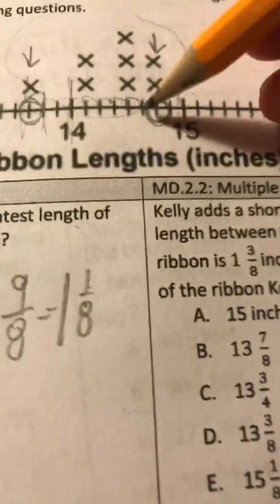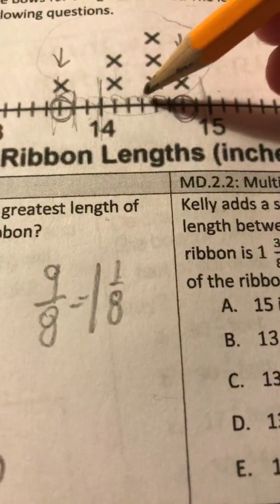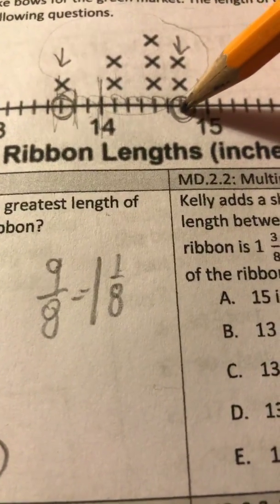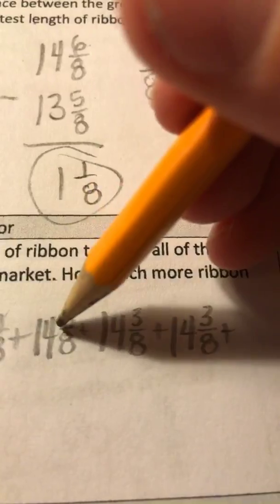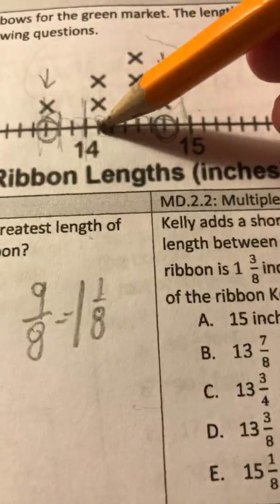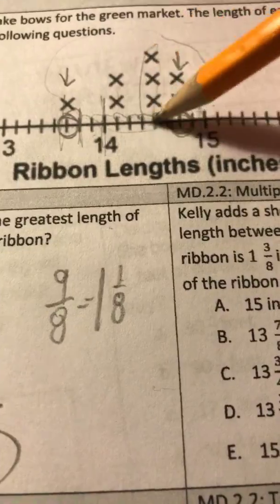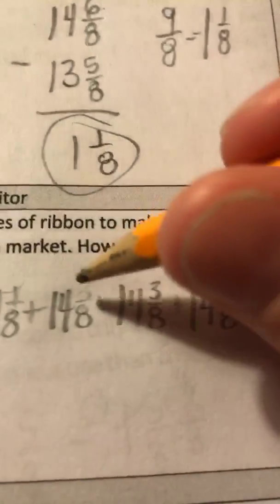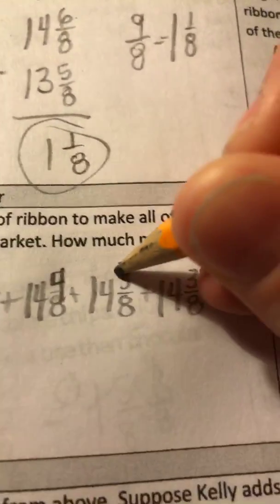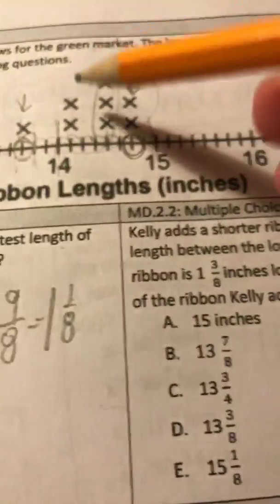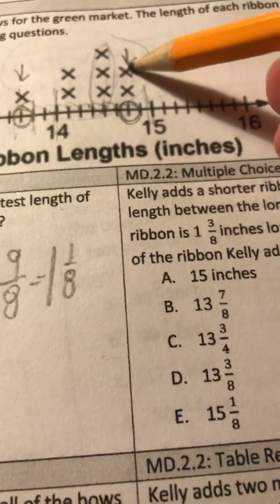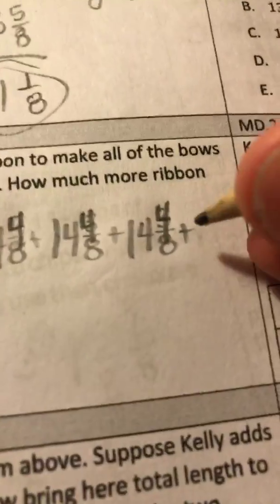Those ones are done. This is 14 and 1, 2, 3, 4, 5, 6. 14 and 6/8. And we're going to add it 2 times. Oh, you know what I did here? I wrote 3/8. That's not 3/8. That was at 4/8. 1, 2, 3, 4. Whoops. I was supposed to write 14 and 4/8 and write it 3 times. My bad. All right, so sorry. This was 4/8, 5/8. This is 6/8. 14 and 6/8, and there's 2 of those.